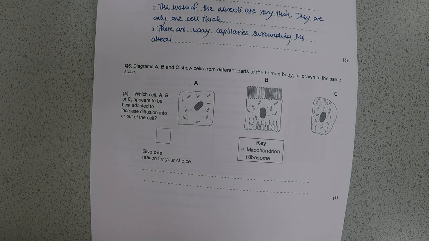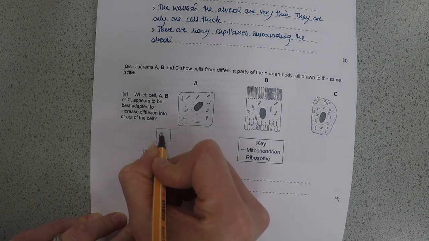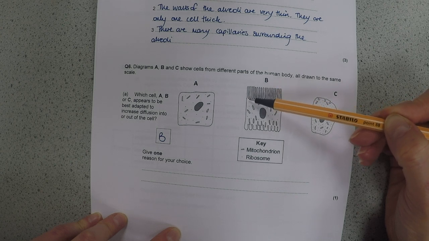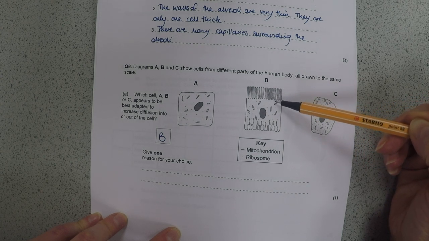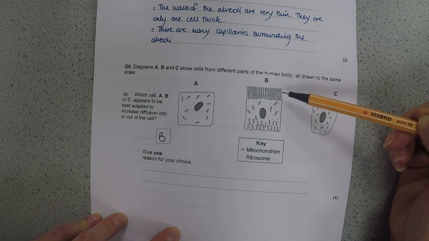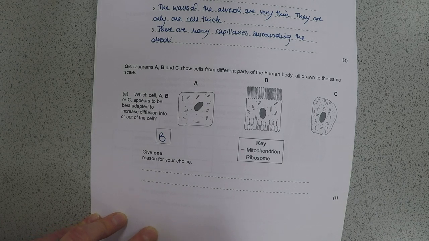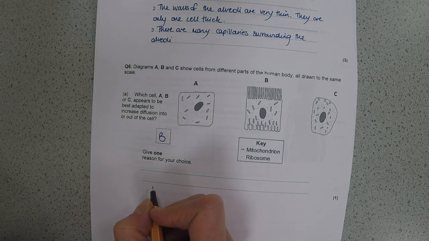So looking at these cells, one cell really stands out to the others, and that is cell B. And that's because in B, the cell membrane has been folded many, many times into these structures here that look a little bit like villi. And the fact that it's been folded many times gives this cell a large surface area to maximise diffusion.